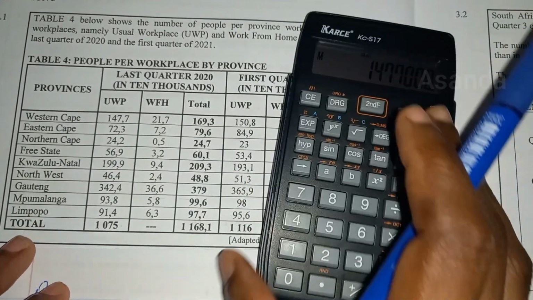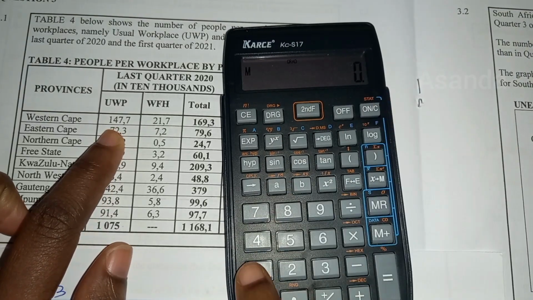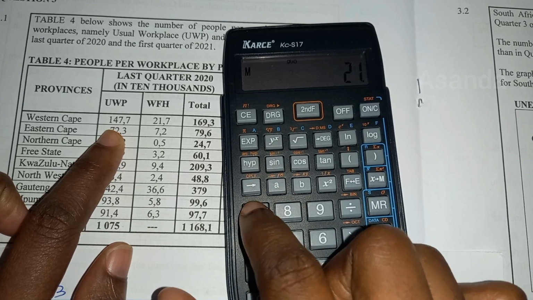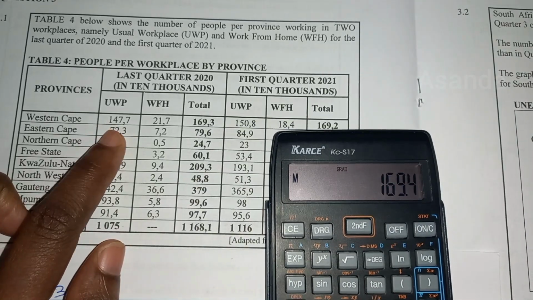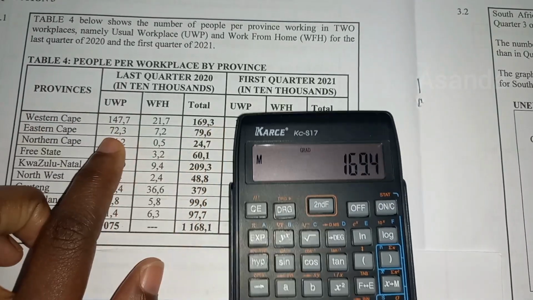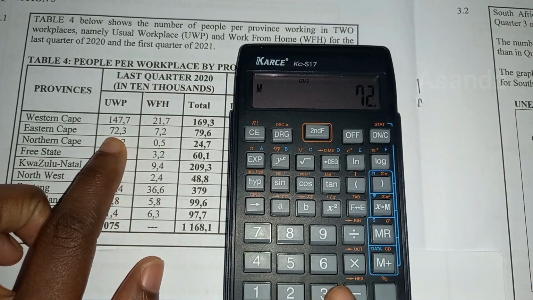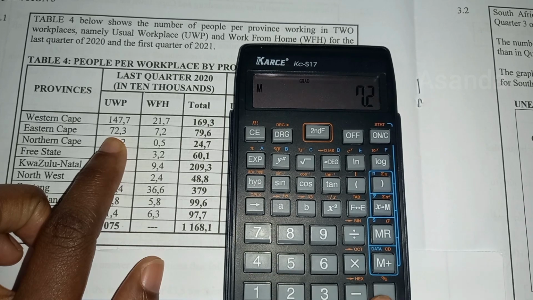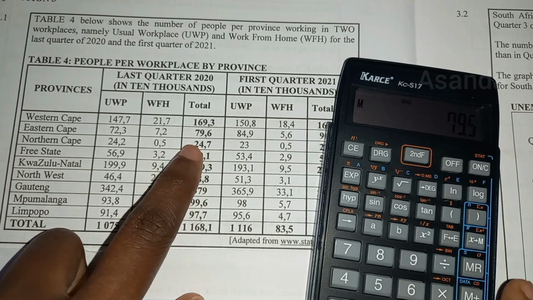Let's not guess. Let's check. 147.7 plus 21.7, and then that's 169.4. I don't say 169.3, but let's check this one here. 72.3 plus 7.2 says 79.5. Ooh, maybe they rounded off the numbers.